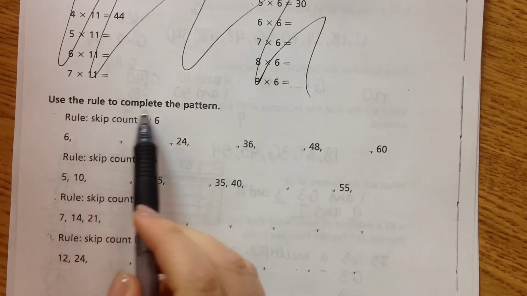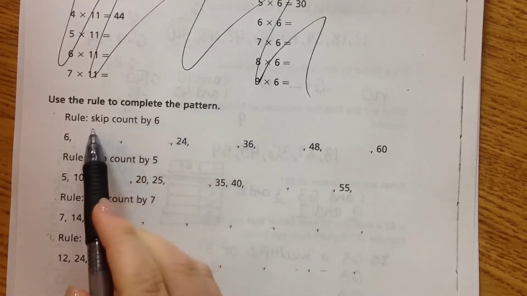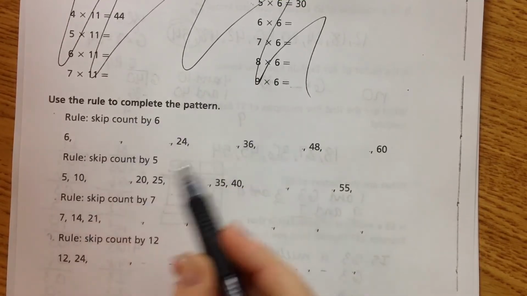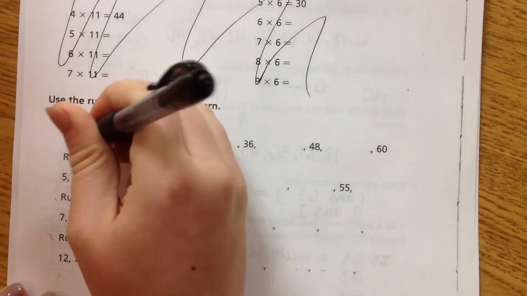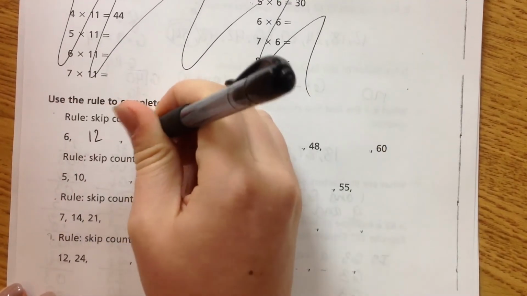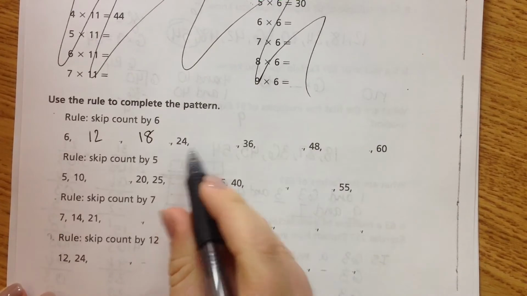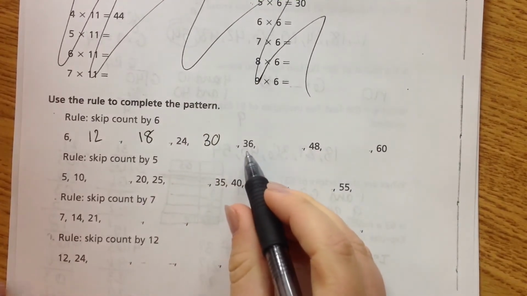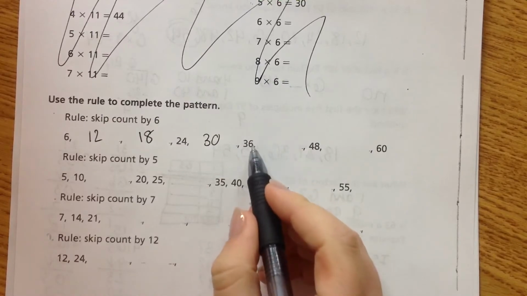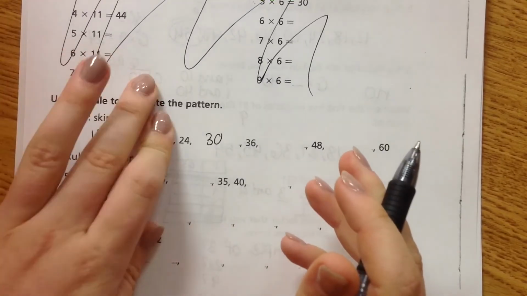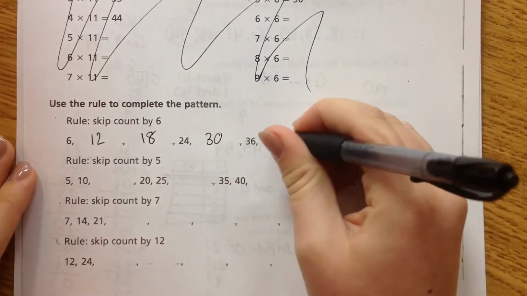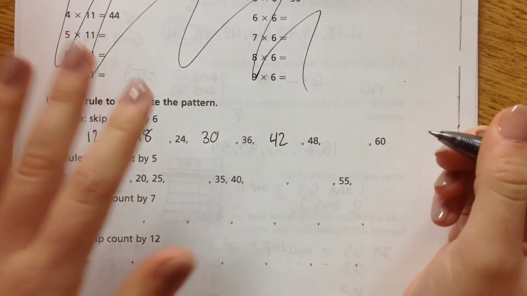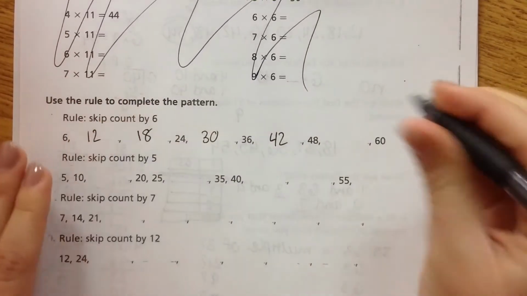All right, we're going to skip this part, and the very last part for us is we're going to use this rule to complete the pattern. So this asks us to skip count by 6, meaning we have 6, and then 12, and then 18, 24, 30, 36. So you could just keep adding by 6 in your head, or use your fingers. 36, 42, 48, 54.